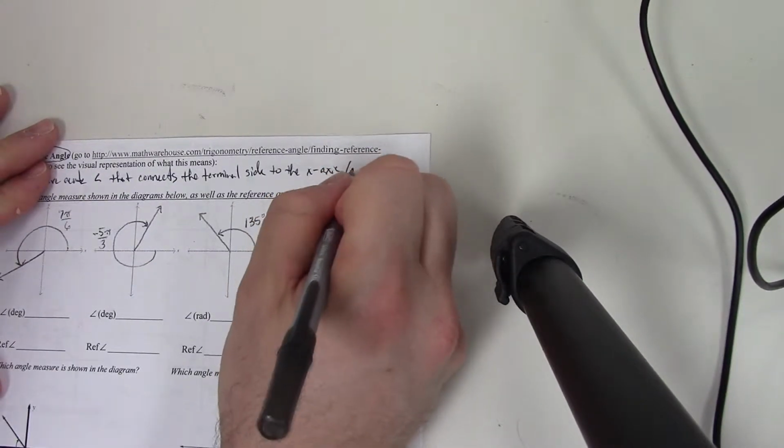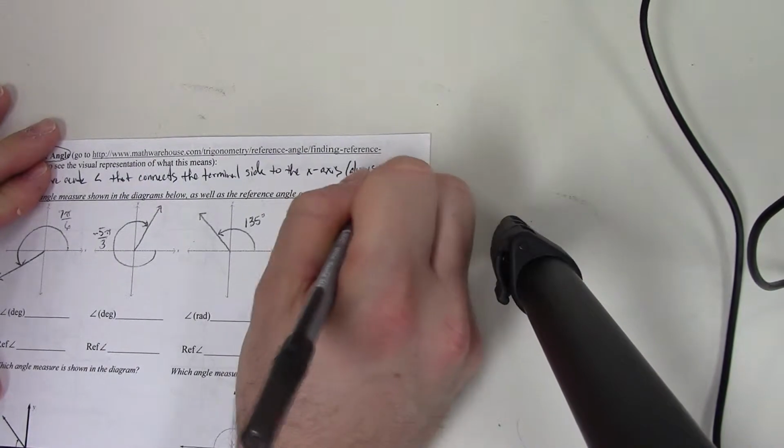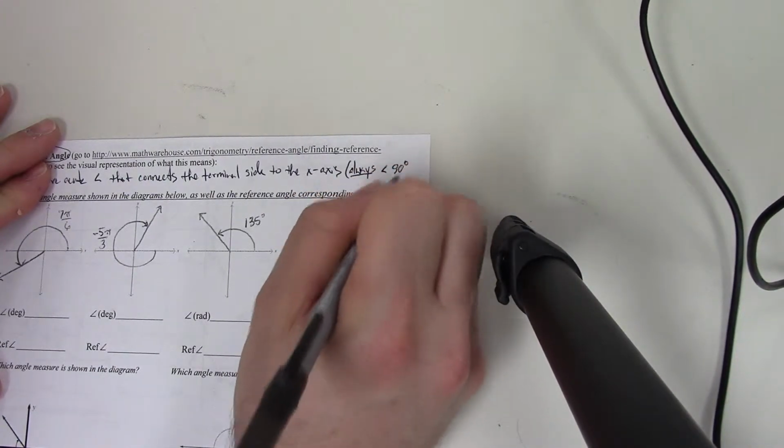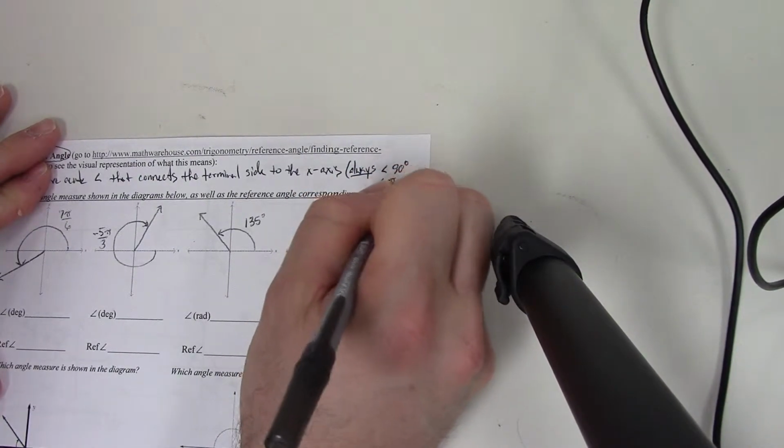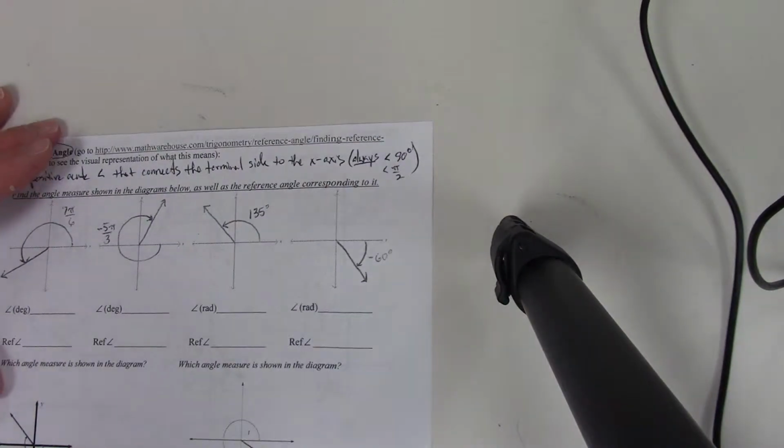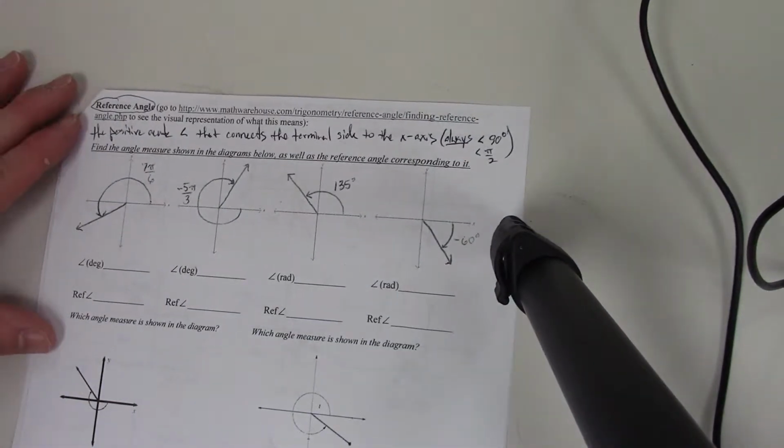And this is always less than 90 degrees, or less than pi over 2 if it's in radians. Okay? So what do I mean by that?